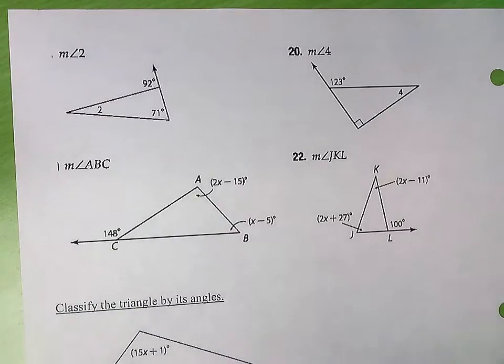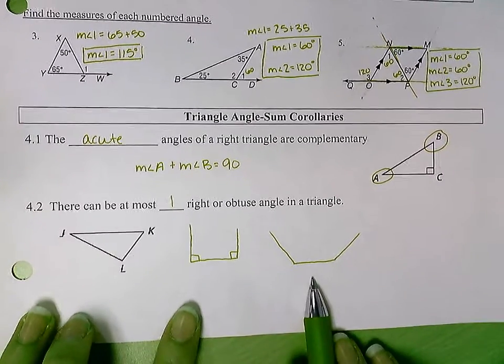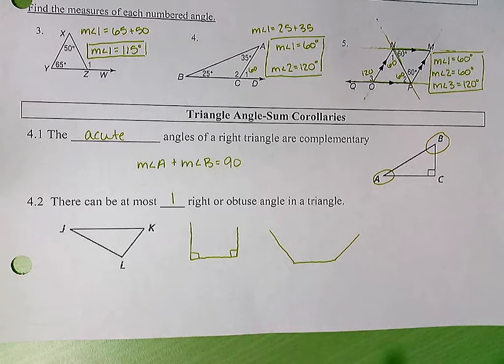So flipping over onto the back here. It's the two obtuse angles. You can if you want. I just wanted to show you.